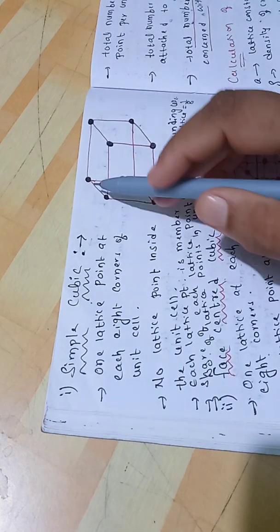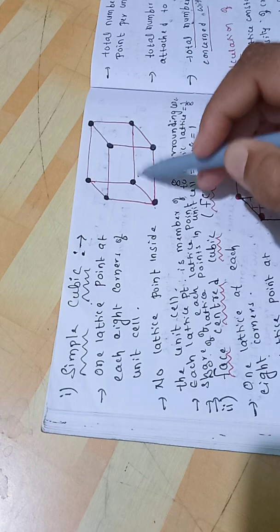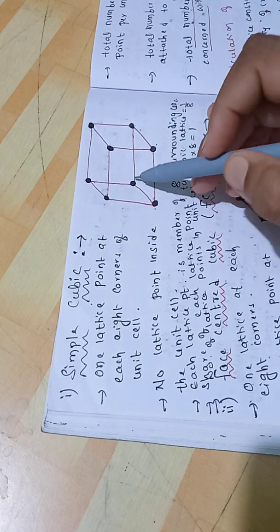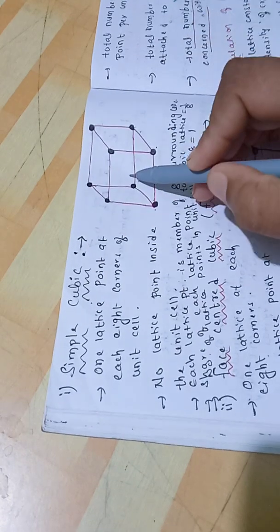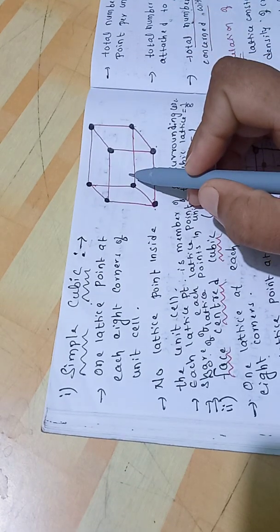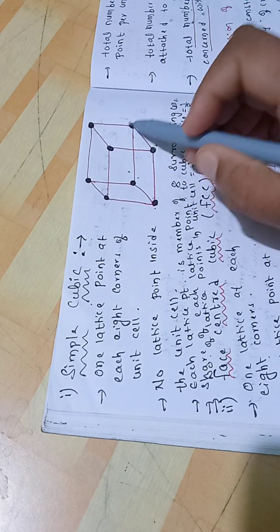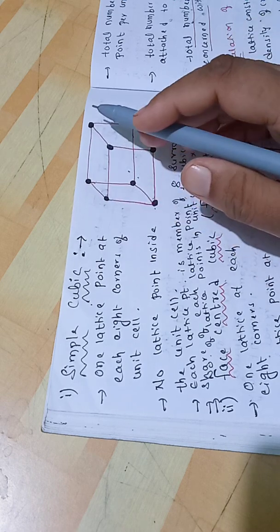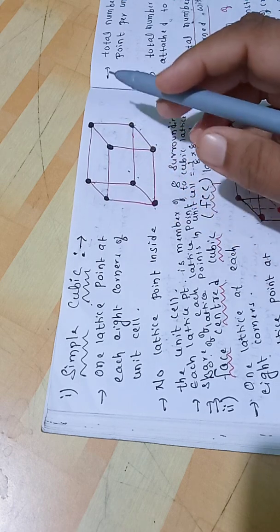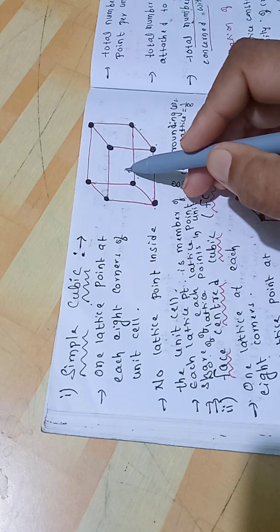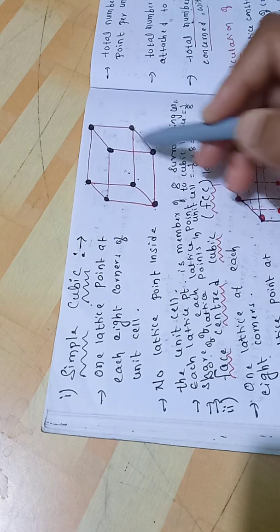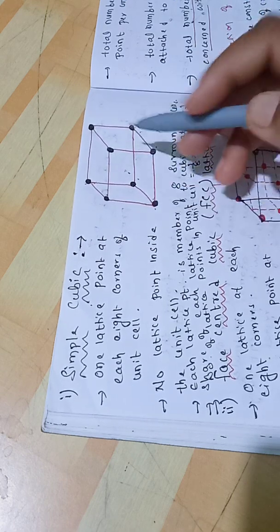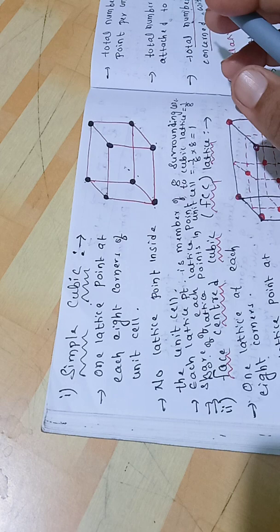Simple cube means these are the 8 corners of the cube. At the 8 corners we have lattice points. One unit cell we took and are explaining about that. One lattice point will be at each of the 8 corners. And inside this unit cell there is no lattice point. You see, at the corners only I have drawn these lattice points.